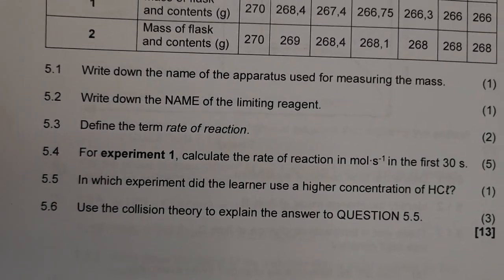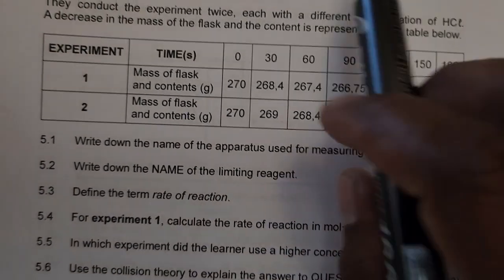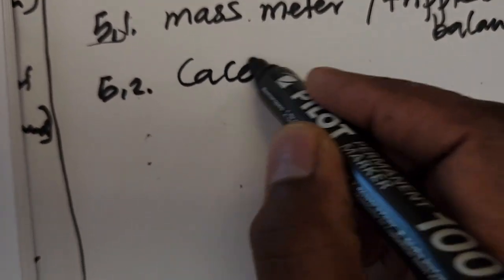Write down the name of the limiting reagent. Which one is limiting? They're already telling us HCl is in excess, therefore calcium carbonate is limiting. Calcium carbonate.